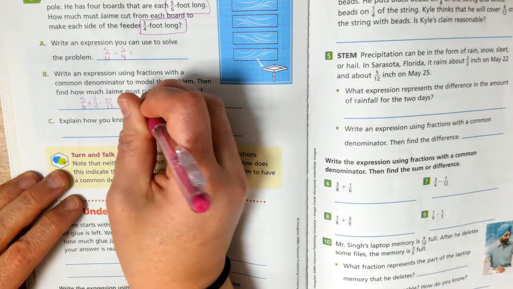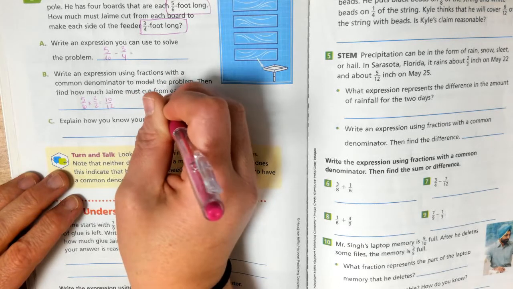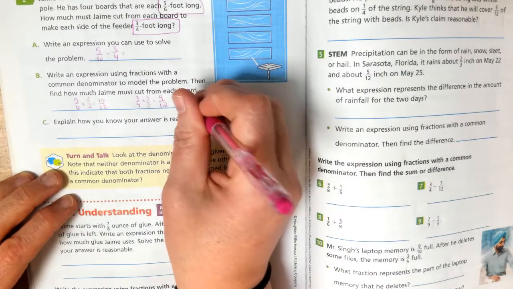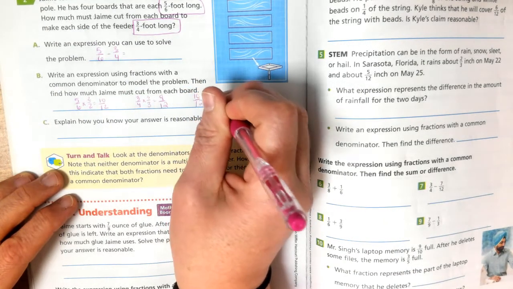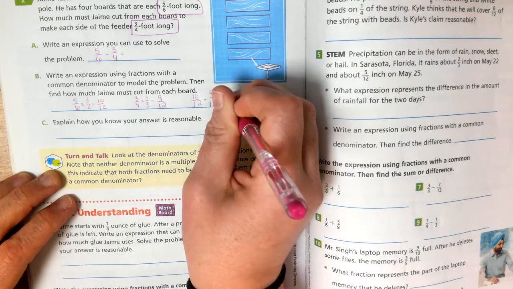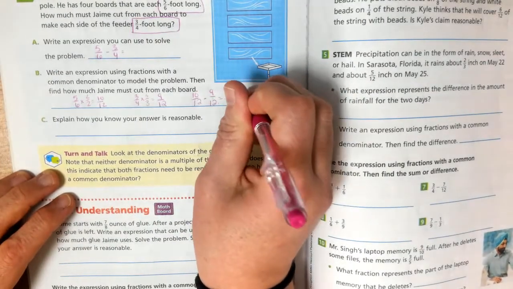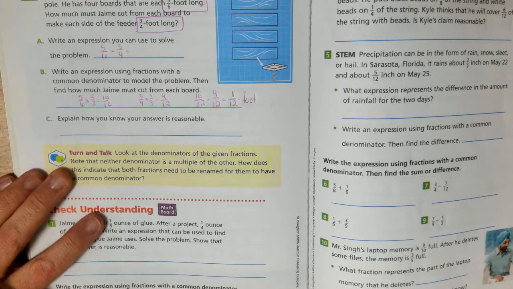And then 3/4 times 3/3 gives me 9/12. So I'm going to have 10/12 minus 9/12, and that equals 1/12. So 1/12 foot is what he's going to have to cut from the board to make it fit.